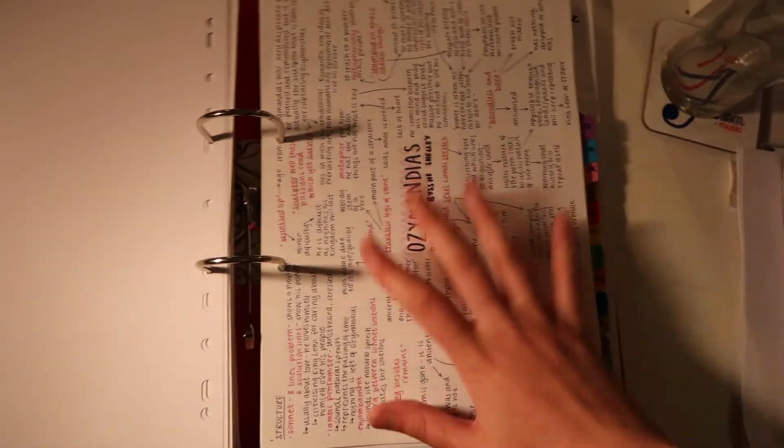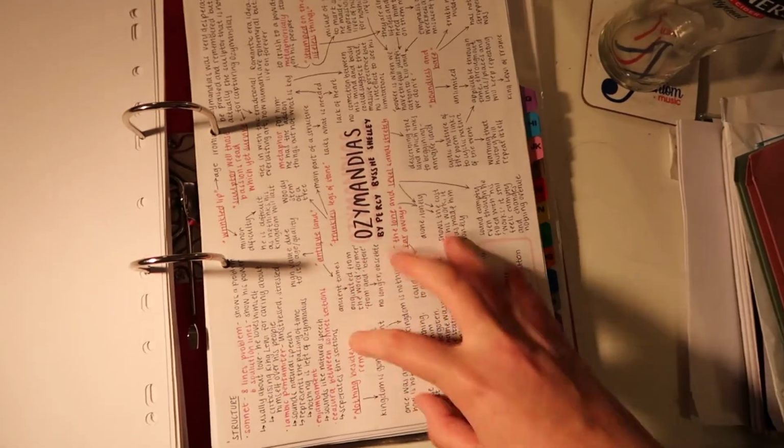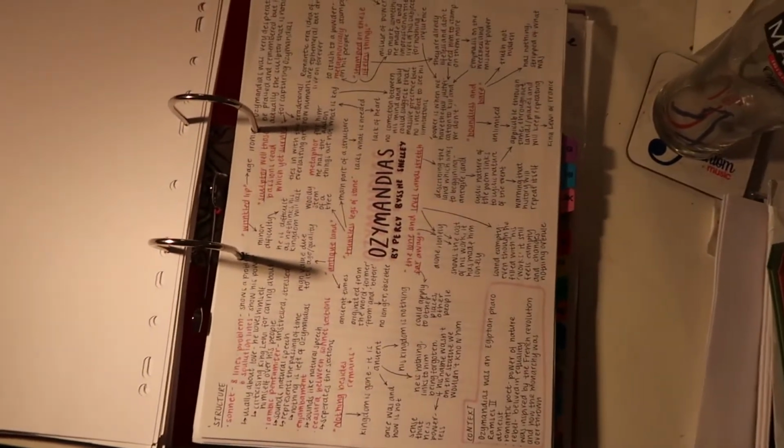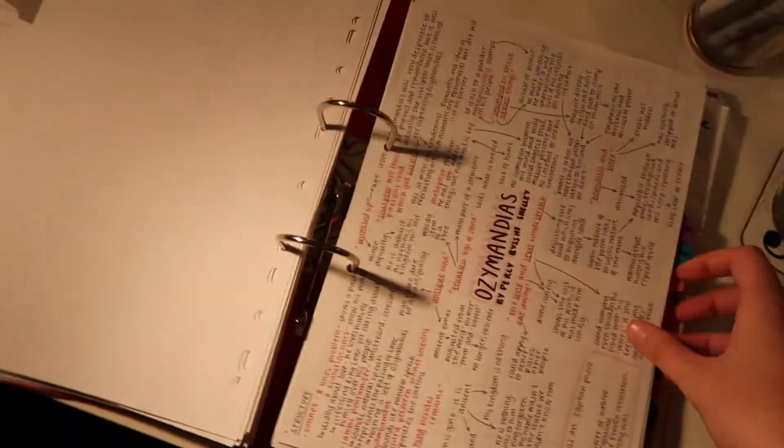Okay, so I'm just going to show you an example of this for one of the poems, but every poem in here has the exact same sheets and formatting, obviously just for the poem itself. That's the only thing that changes. Other than that, it's the same thing.